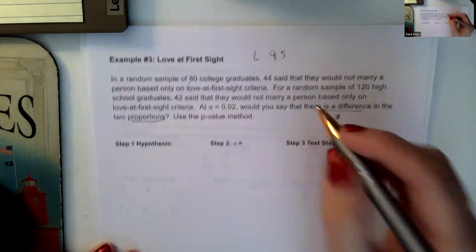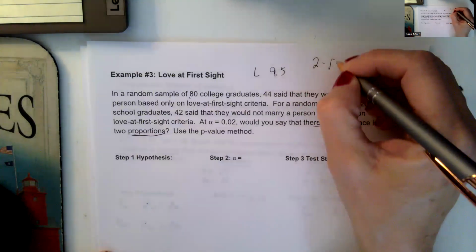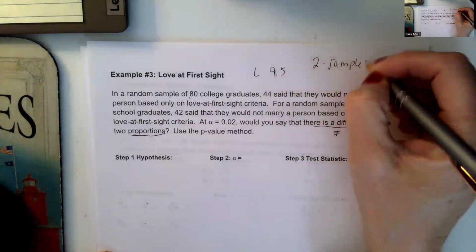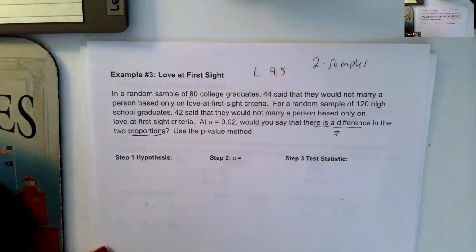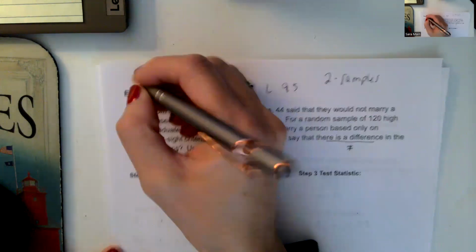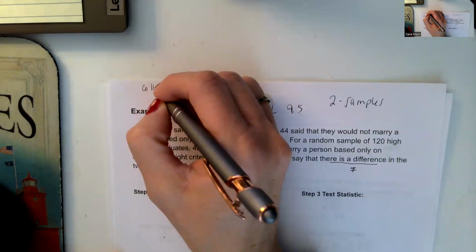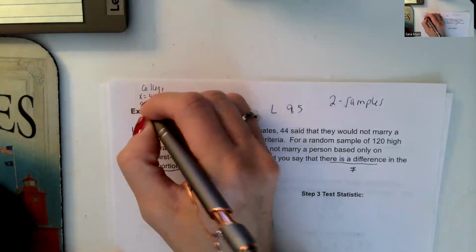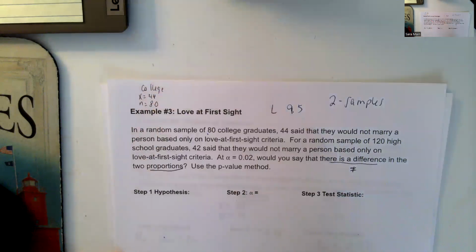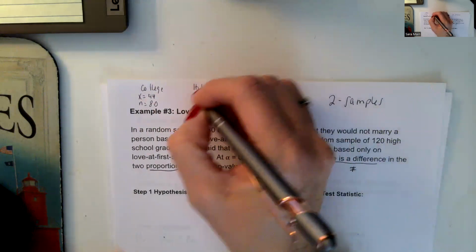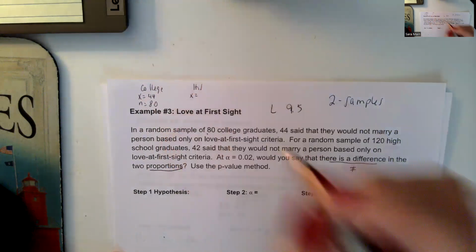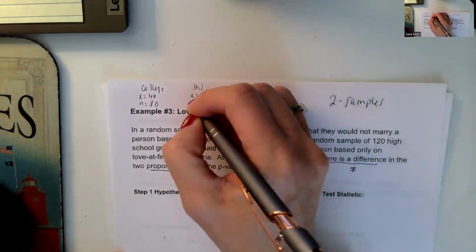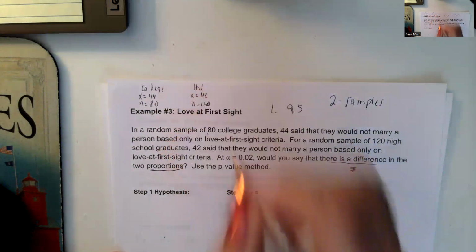So it's two samples. So I'm going to record my college, the people that said they would not marry at love at first sight, and there were 80 in the sample. And then the high school, there were 42 out of the 120.